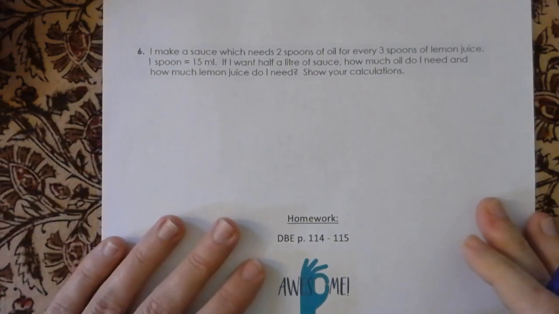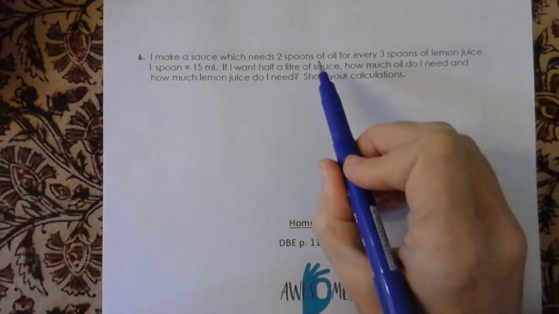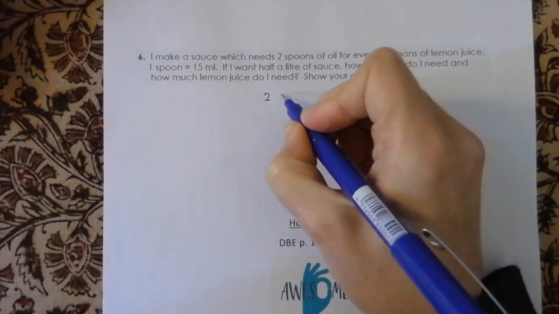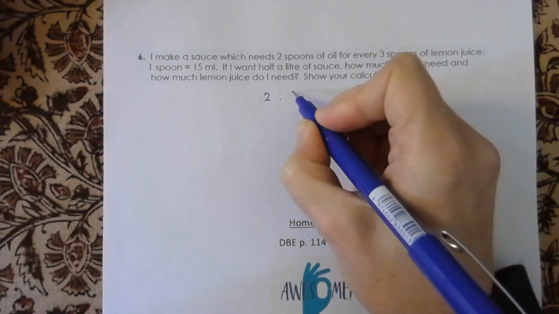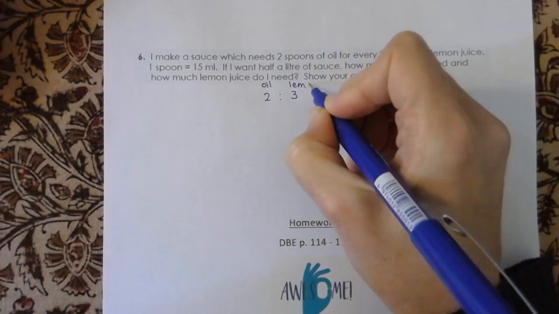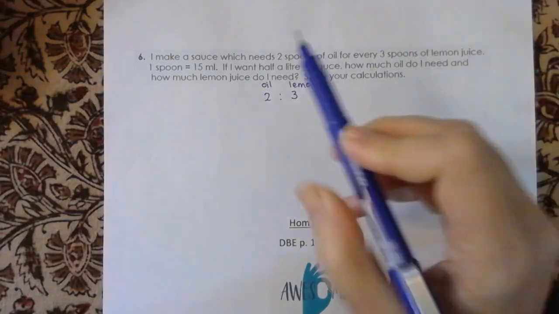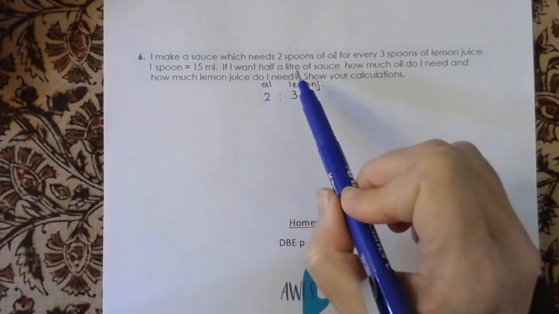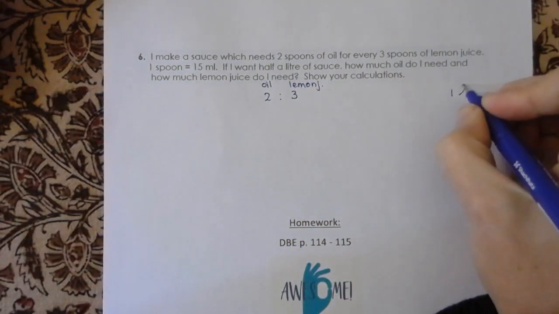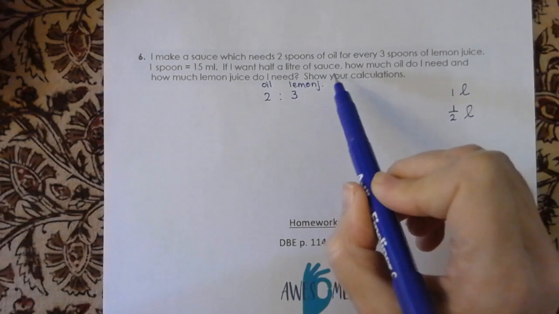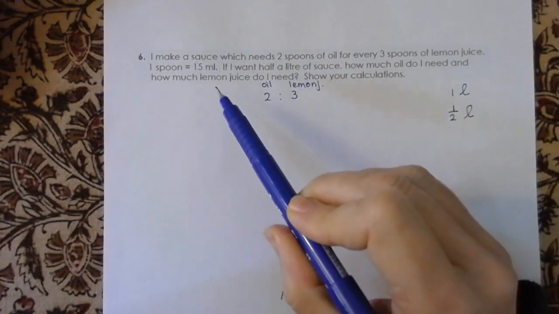Okay, last example. I make a sauce which needs 2 spoons of oil for every 3 spoons of lemon juice. So this is the oil, and that's the lemon juice. Okay, and then they just say 1 spoon equals 50 milliliters. If I want half a liter of sauce, how much oil do I need and how much lemon juice do I need?